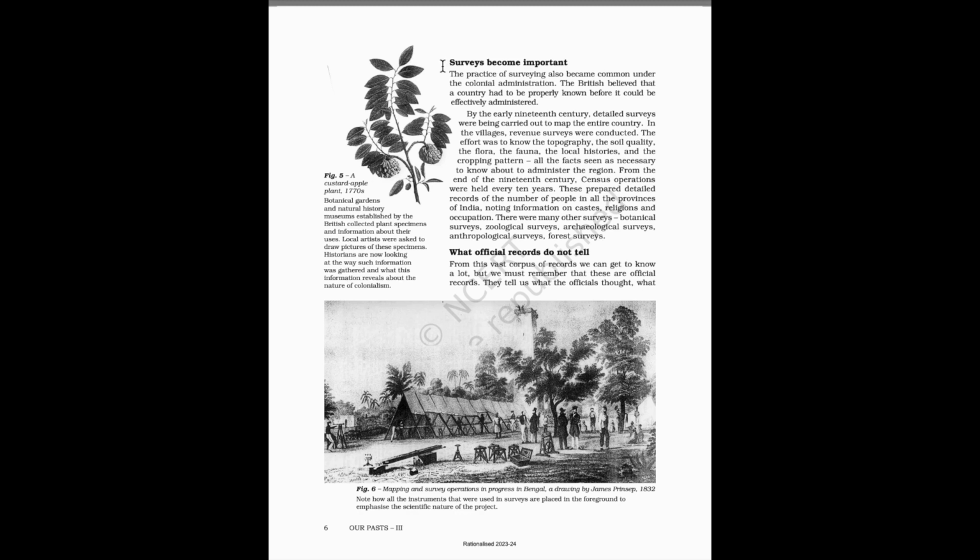Surveys became important. The practice of surveying also became common under the colonial administration. The British believed that a country had to be properly known before it could be effectively administered. By the early 19th century, detailed surveys were being carried out to map the entire country. In the villages, revenue surveys were conducted. The effort was to know the topography, the soil quality, the flora, the fauna, the local histories, and the cropping pattern, all the facts seen as necessary to know about to administer the region.